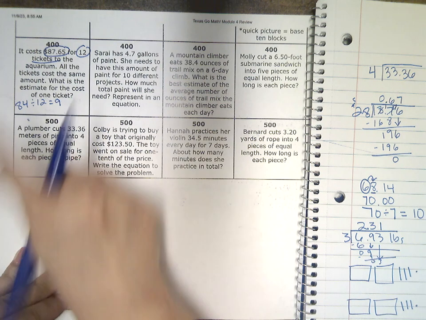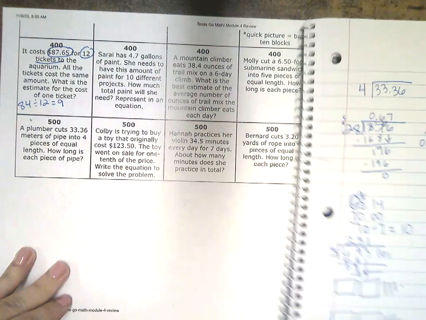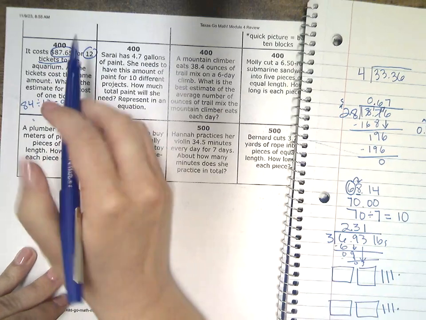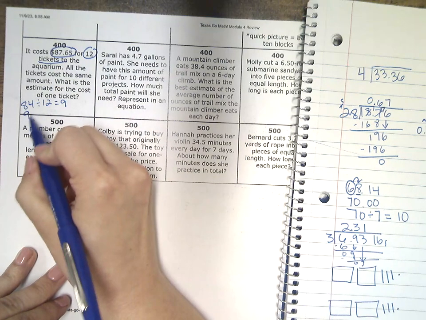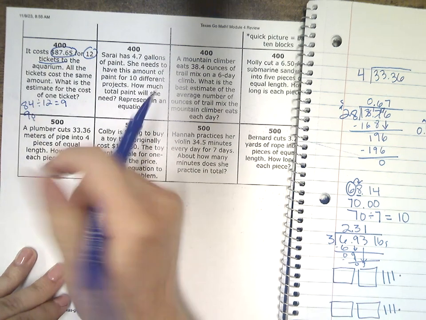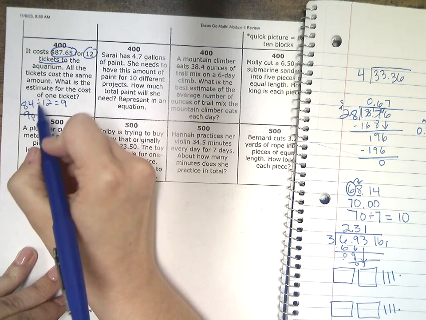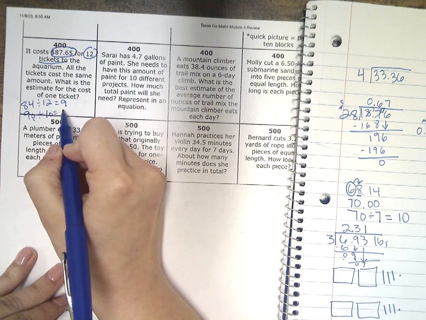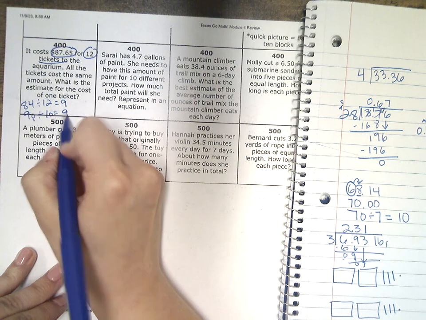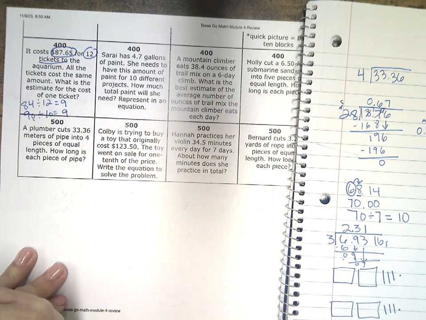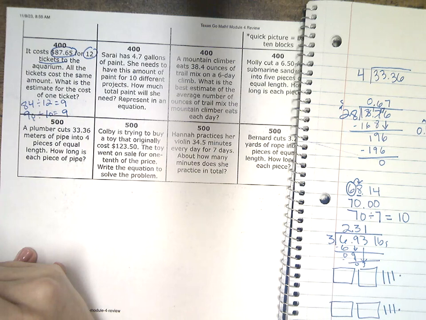Another way I could do it is I could round both of these numbers. I can just round them the standard way. I can change this number to a 90 because my 7 changes my 8 to a 9. And then the 1 would stay the same because my 2 would make it stay the same. And that would give me 9 as well. Either way, these work the same way. It's just depending on how you want to round it.